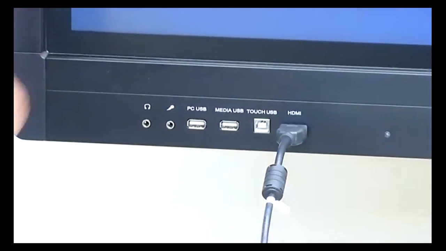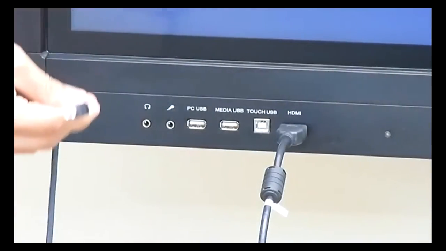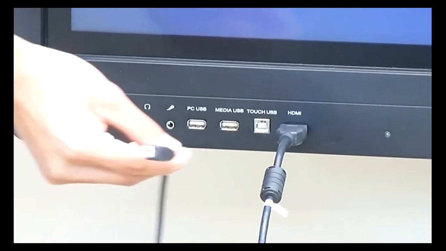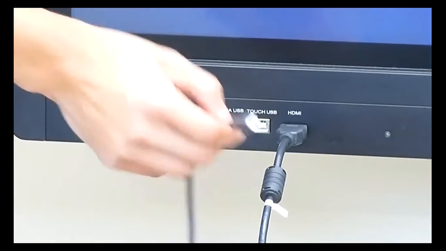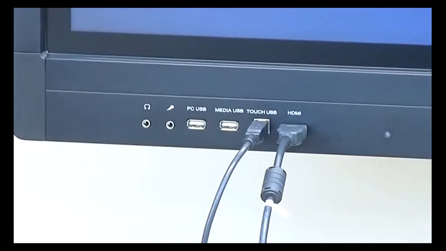Right here, you have a bunch of connections. If you've got a laptop, Chromebook, or Windows 10 device, all you have to do is plug in one HDMI cable for the source. The other cable is your USB Type B cable, just like a printer cable, basically. This is your printer cable, USB Type B, and you just plug that in. And if you're wondering what that is, that enables the touch function on your panel.